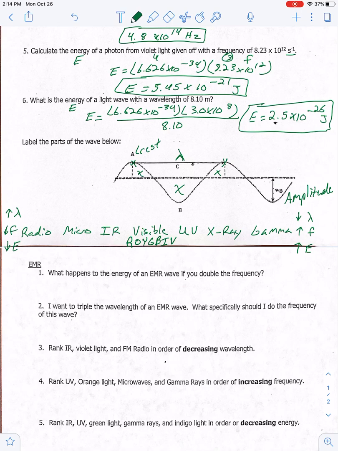So number one, what happens to the energy of an EMR wave if you double the frequency? Our equation that deals with frequency and wavelength is C equals... oh, I'm sorry, that's number 2. So let me fix that.